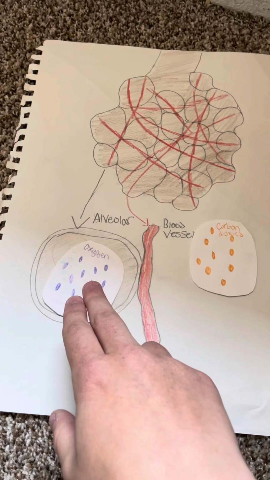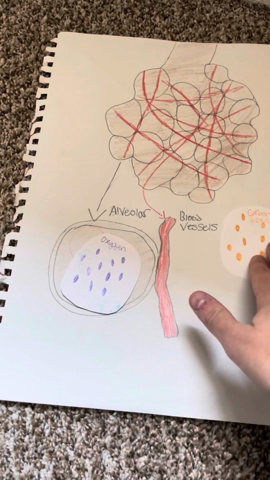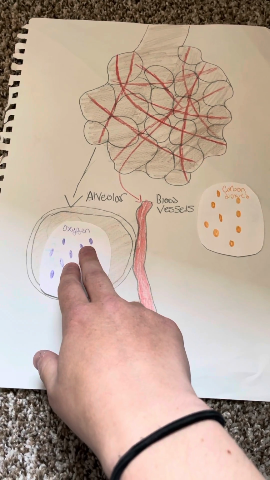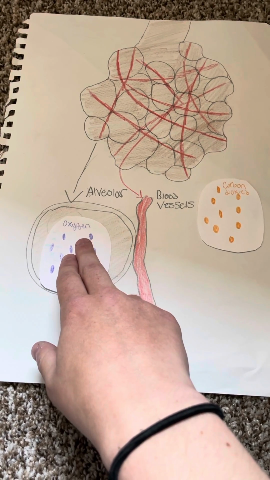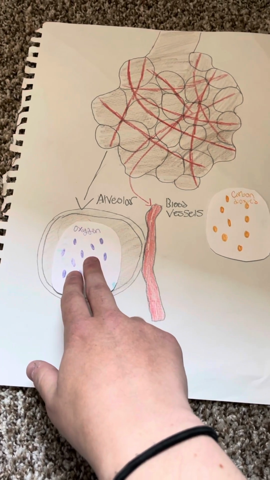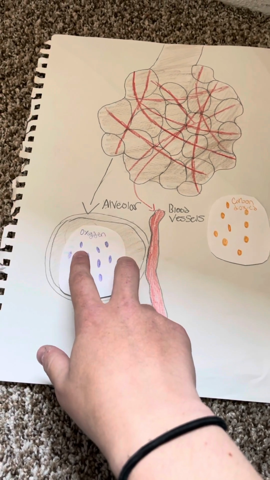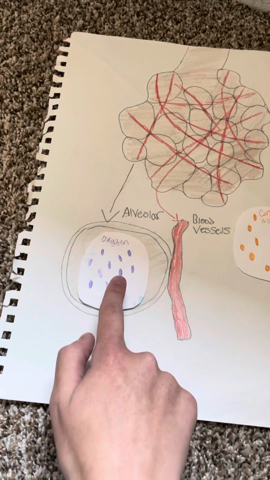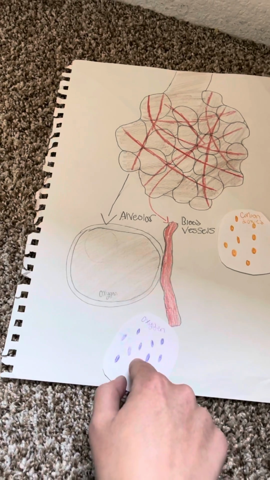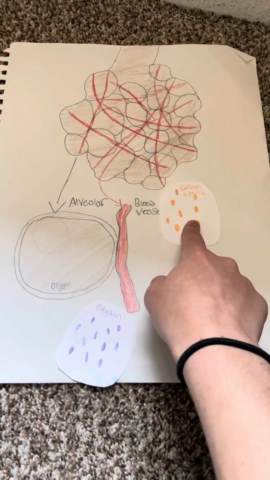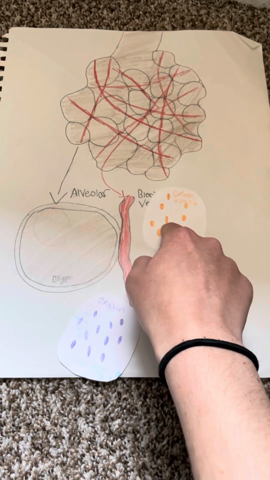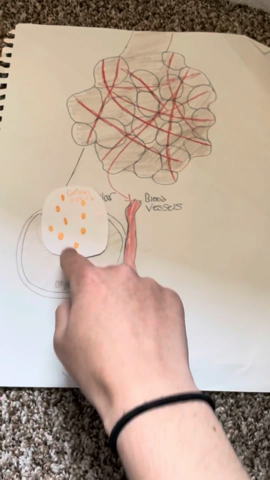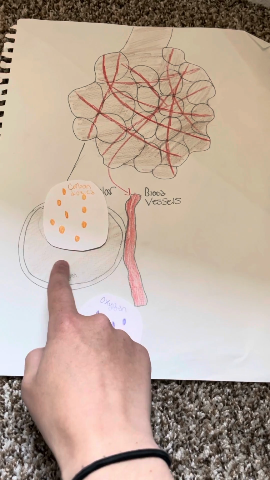So because blood vessels don't have a high concentration of oxygen, the oxygen moves from the alveolus to the blood vessels because oxygen wants to move from areas of high concentration to low concentration. So oxygen will diffuse down into the blood vessel, leaving the alveolus, and the carbon dioxide comes down the blood vessel, entering the alveolus. And this is because the alveolus also doesn't have as much carbon dioxide.